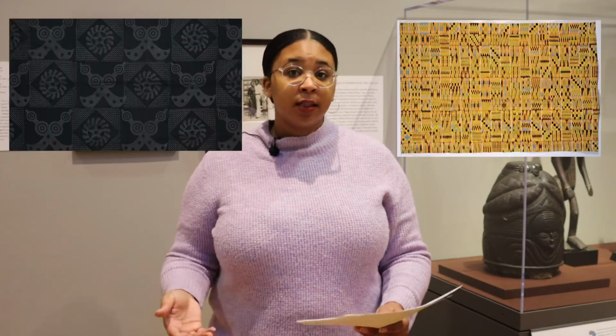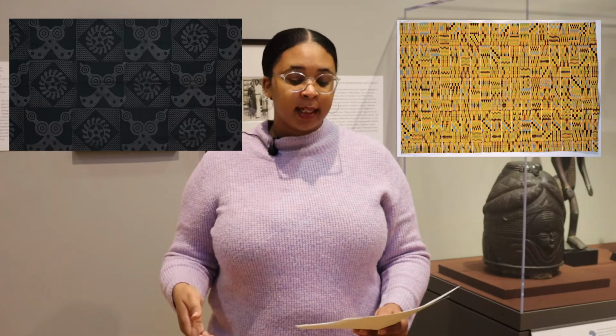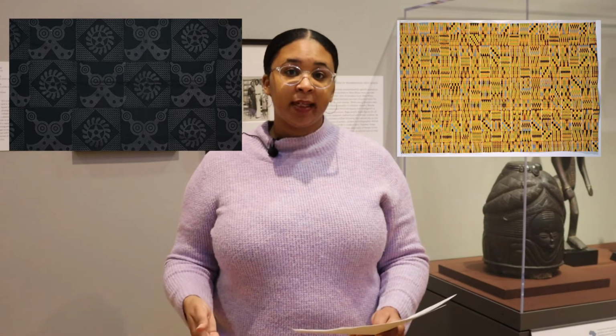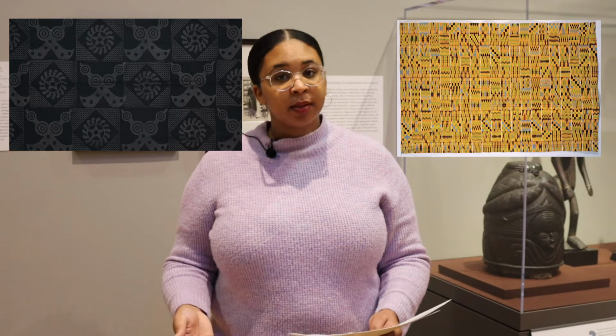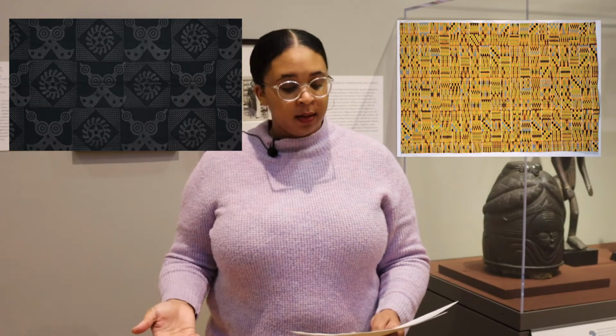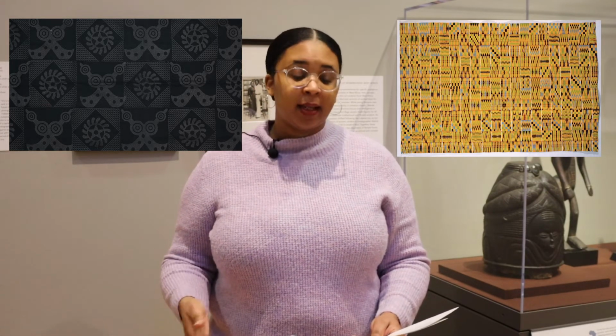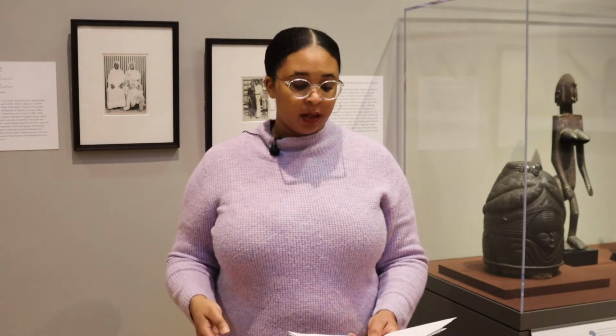While the cloths look different, adinkra and kente cloth both have special meanings because of their use of symbols, in the case of adinkra cloth, or colors and patterns, like kente cloth. Kente cloth is a fabric woven on a loom, which means that long threads are interlaced together to make a fabric. While there are a number of weaving patterns used in kente cloth, we are going to use today's activity to understand how weaving works.